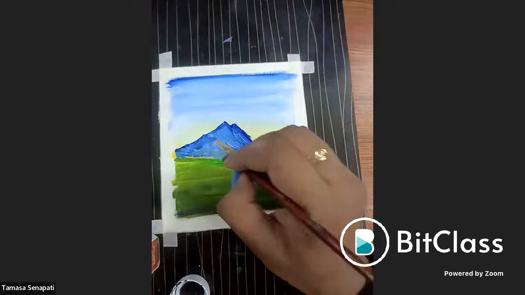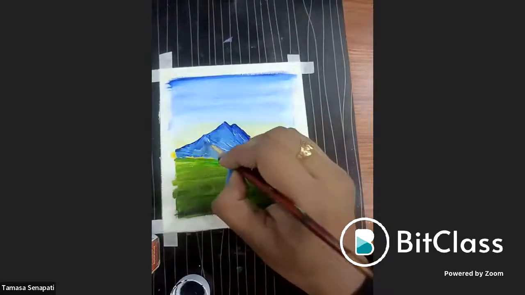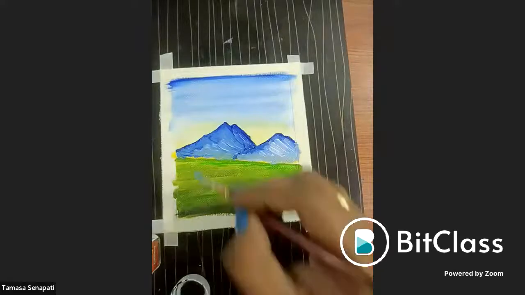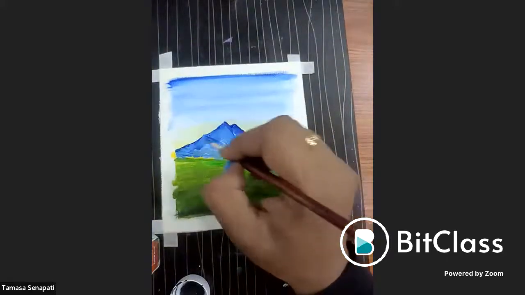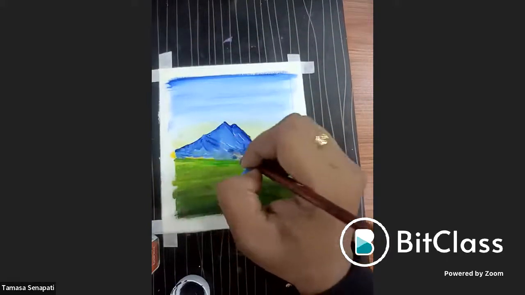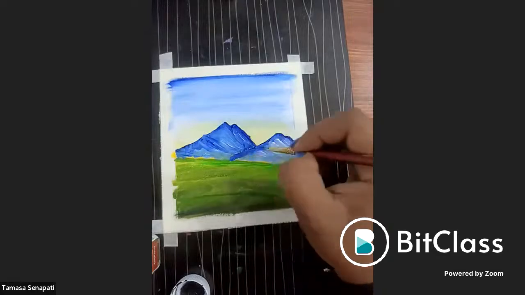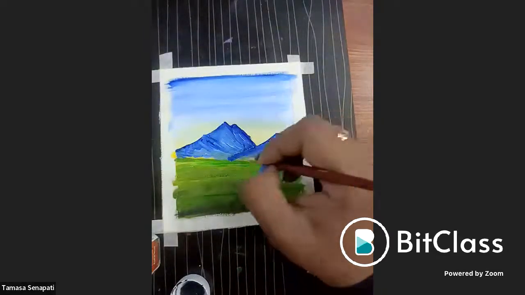I'm taking a little bit of blue shade here and just going to add it to these portions, giving a little bit of effect in the mountain. Like here also I'm adding a little bit of darker tone.